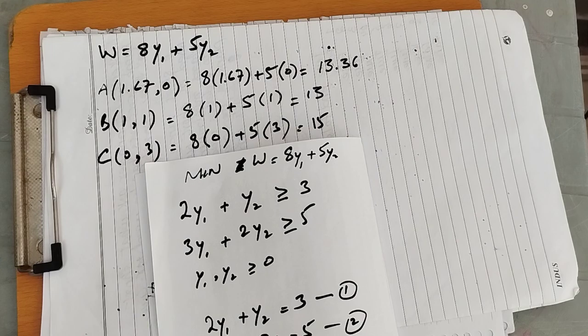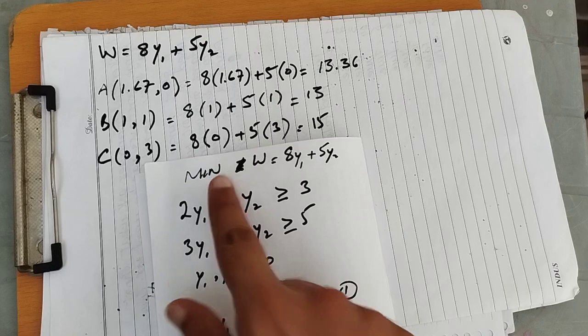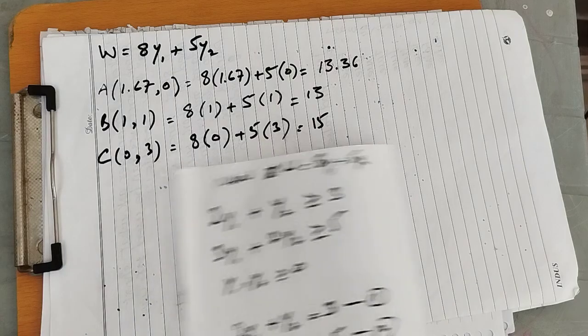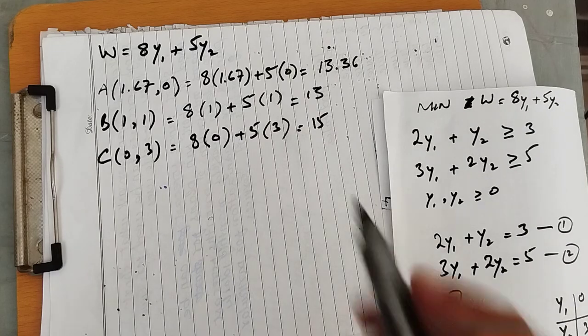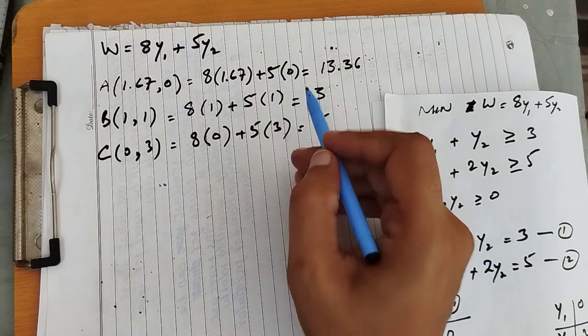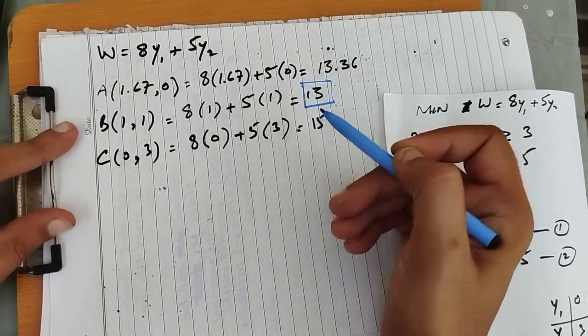Since it was a minimization problem, in the minimization problem we have to select the least value, that is 13. So 13 is the least value.